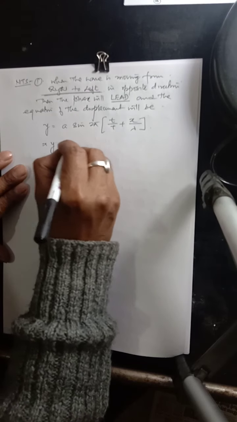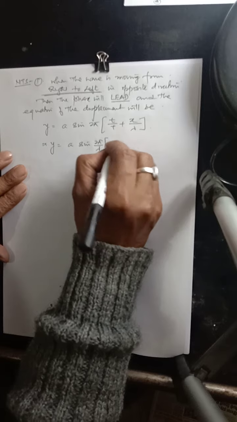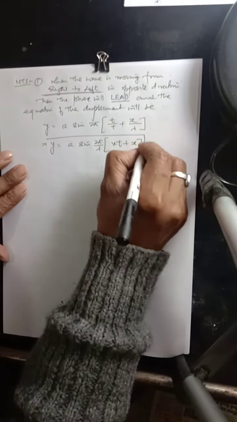So from here we can write a sine 2 pi by lambda, that becomes vt plus x.